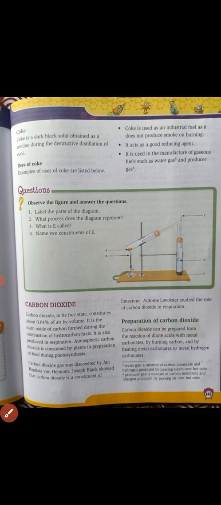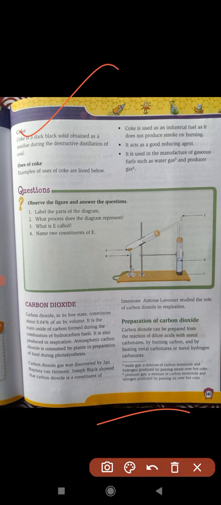Okay students, this much. Next class, here also you just read about coke, and next class I will explain that it is used to manufacture gaseous fuels such as water gas and producer gas. A little bit of definition has been given here, but in senior classes you will learn. Here just remember, coke is used for preparation of water gas and producer gas. It is a good reducing agent and industrial fuel. This is also prepared as a side product of destructive distillation of coal, which can produce coke and gas carbon.